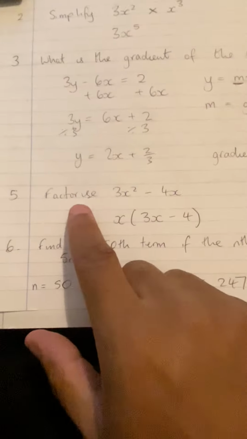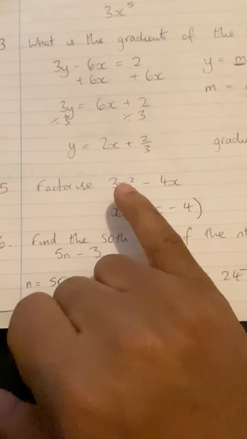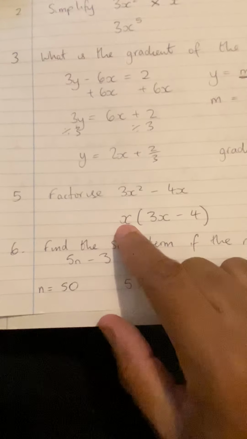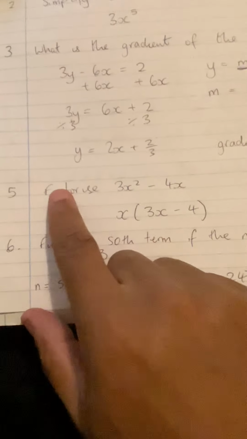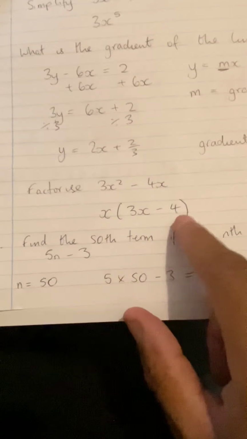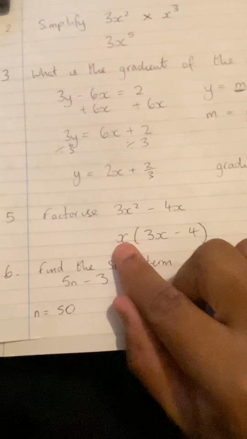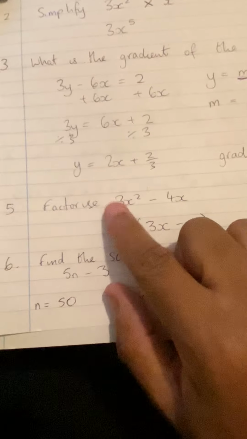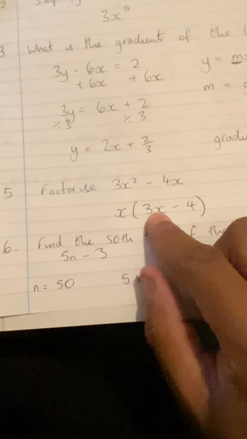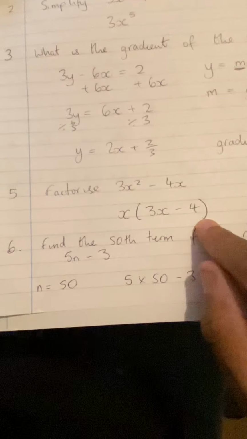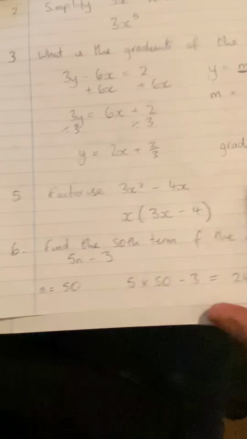Question 5. Factorize this. So we're looking at what do they both have in common. They both have an x. So x goes outside of the bracket. Whenever we see the word factorize, it means we're going to be having a bracket or more than one bracket. So now if x is on the outside, what times by x makes 3x squared? Well, that would just be 3x. What times by x makes 4x? Just 4. So that is my answer with the bracket.